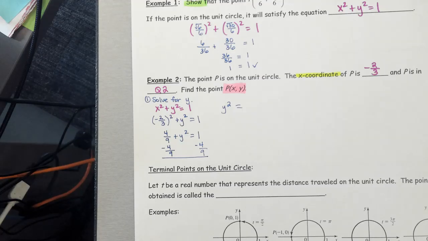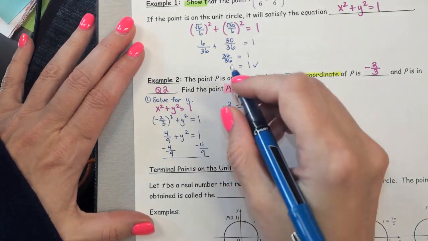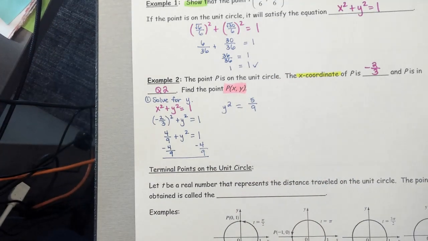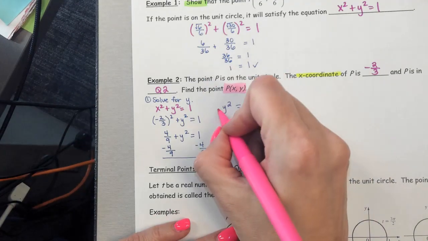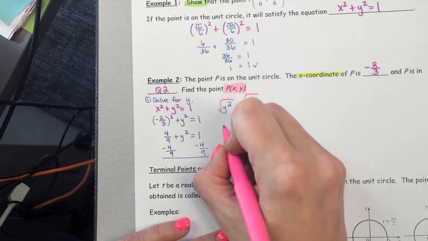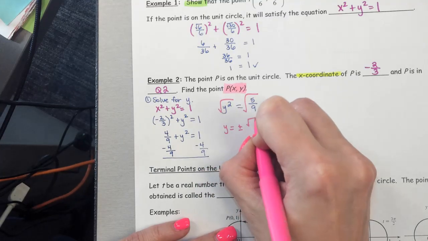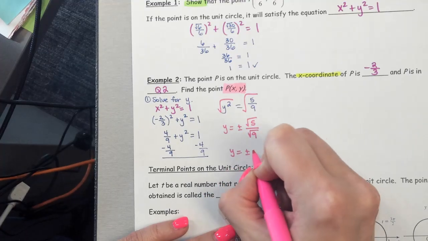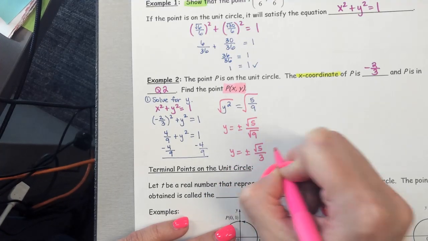Okay, so remember 1 is like 9/9. So 9 minus 4 is 5, so we should have 5/9. And then we're going to take the square root. When we take the square root, keep in mind you have to do that plus or minus. Okay, and you can split it up into root 5 over root 9. So plus or minus root 5 over 3.